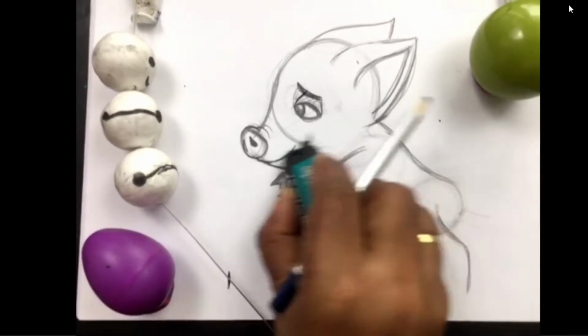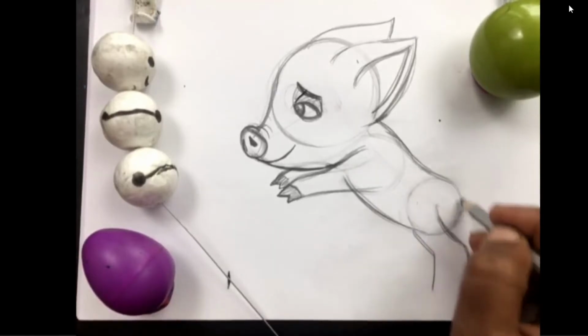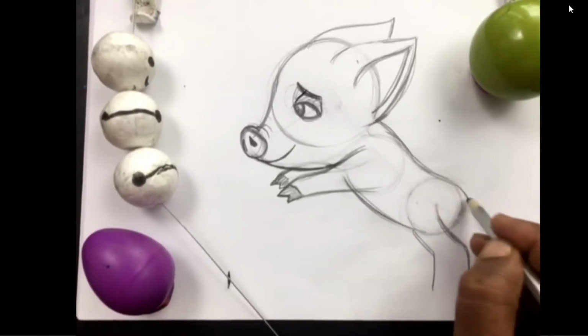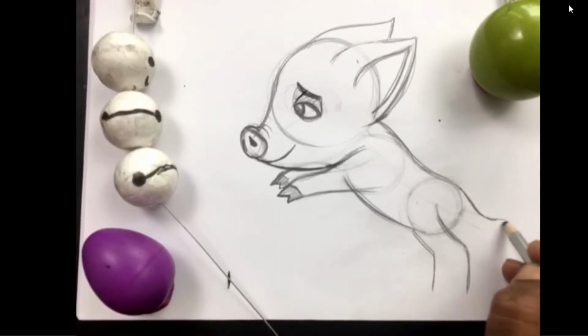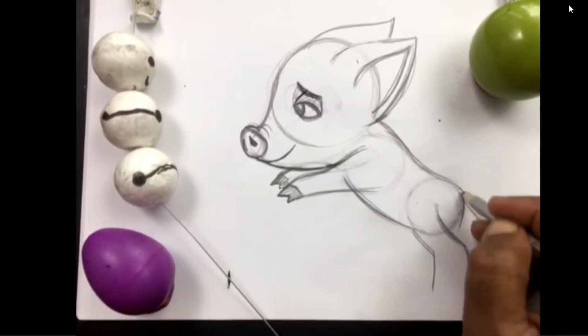That much bigger. Okay. These are very cute characters, you know. Pig is not that dirty. This is very cute. In this Moana, they are showing it's very cute. So now the tail over here.